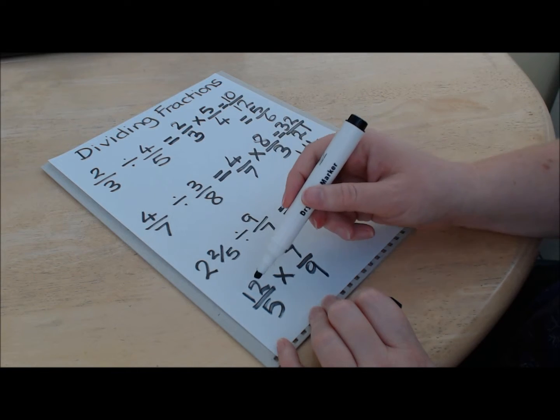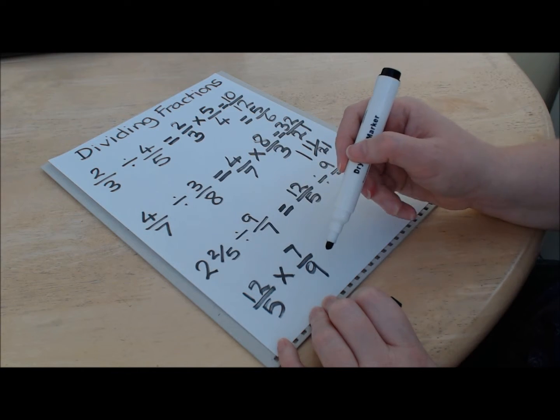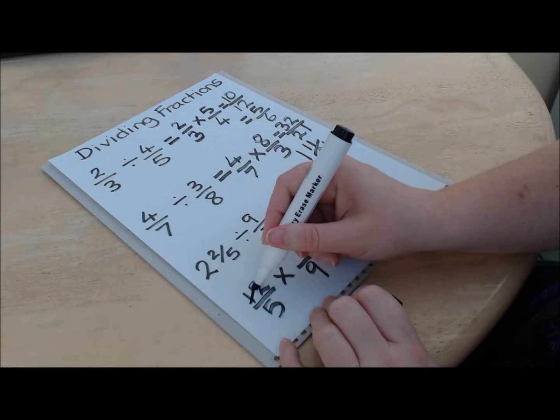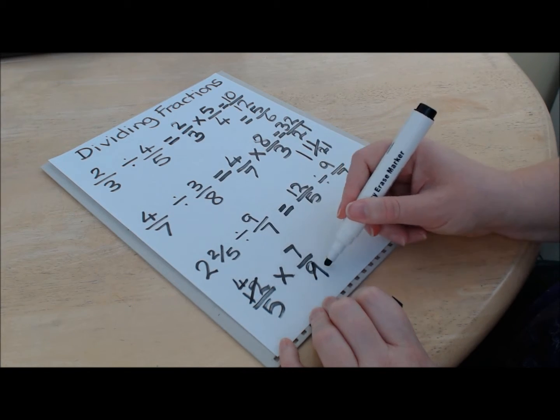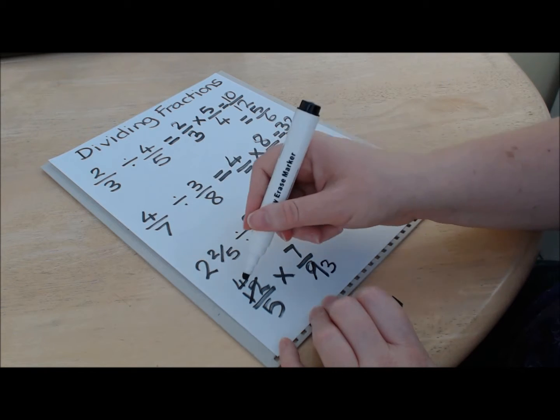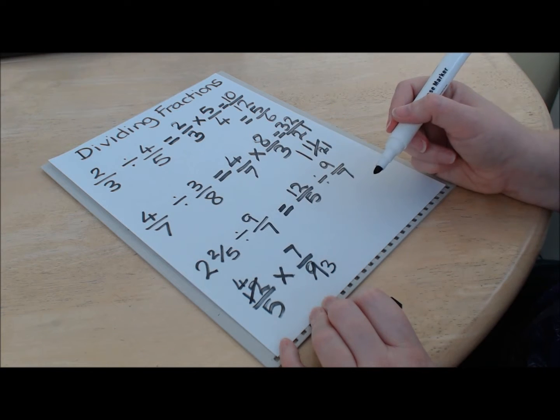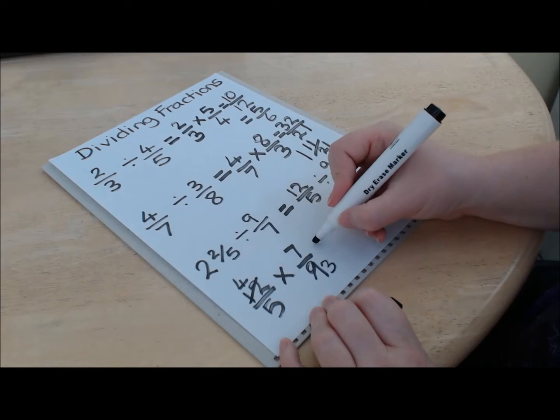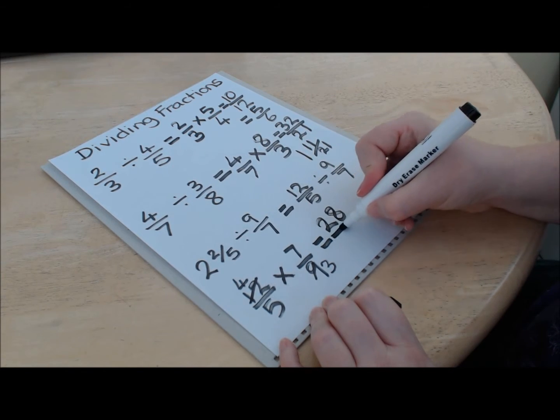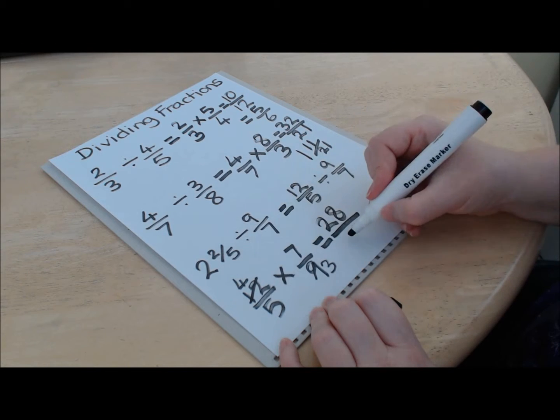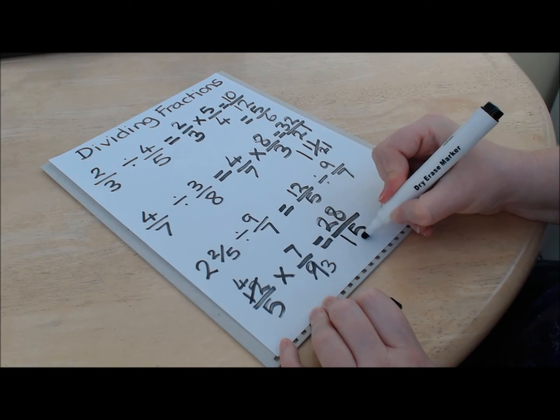So we'll notice here that 12 and 9 both divide by 3. So I can divide the 12 by 3 and get 4, and the 9 by 3 to get 3. Now I've got much smaller multiplications to do. So 4 sevens is 28, and 5 threes, 15.